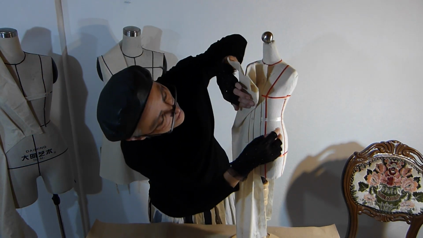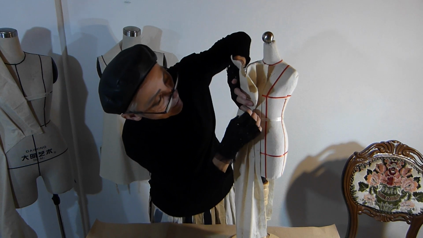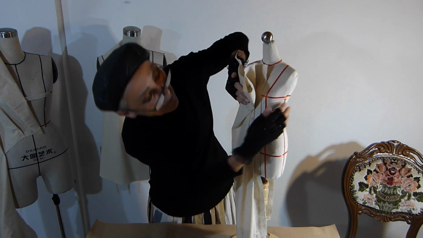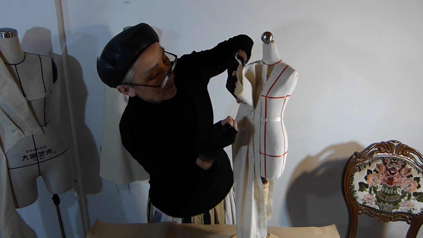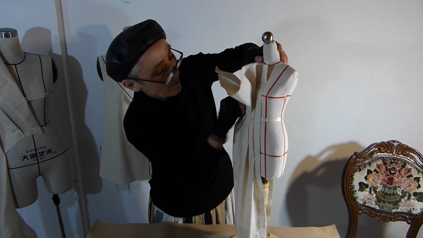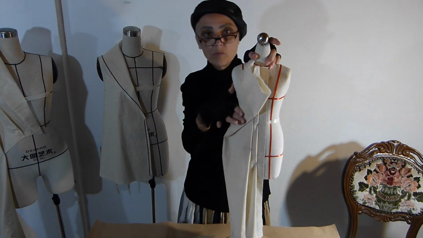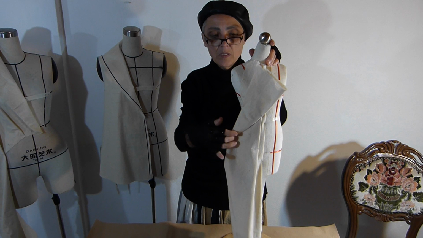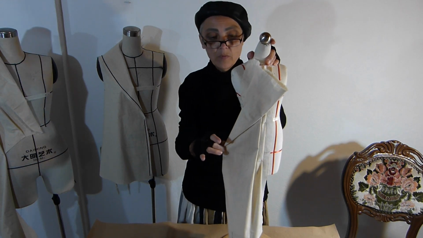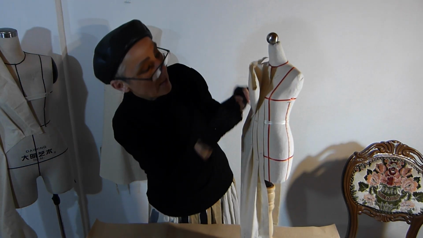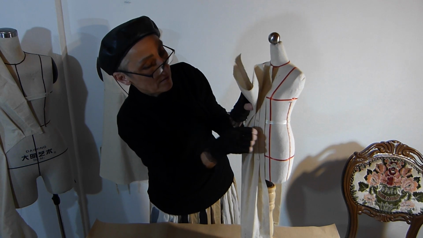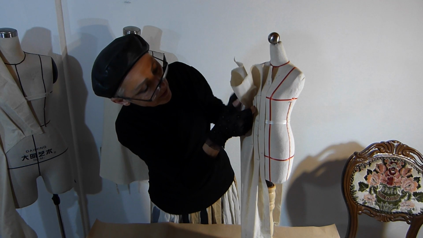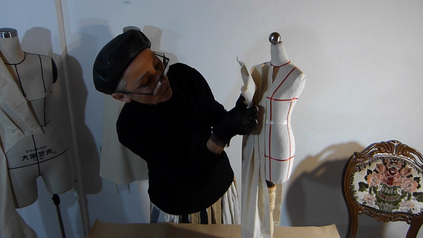You see it could be this, and then you continue further, you see the silhouette. Yes, for example, we achieve something like that. So we can try something else. Move the pleat.